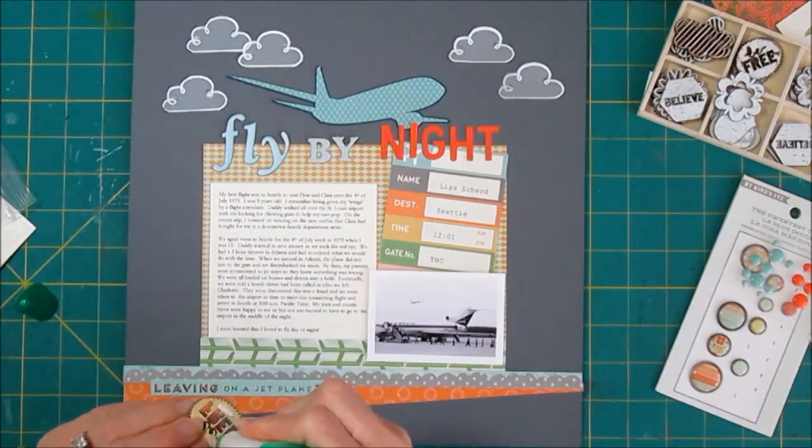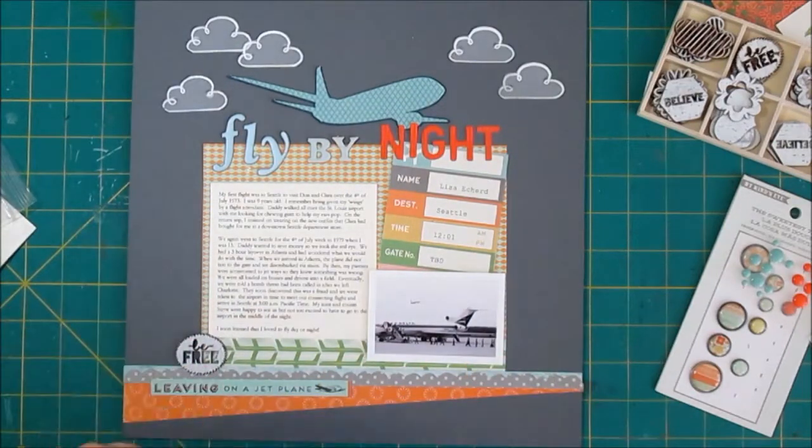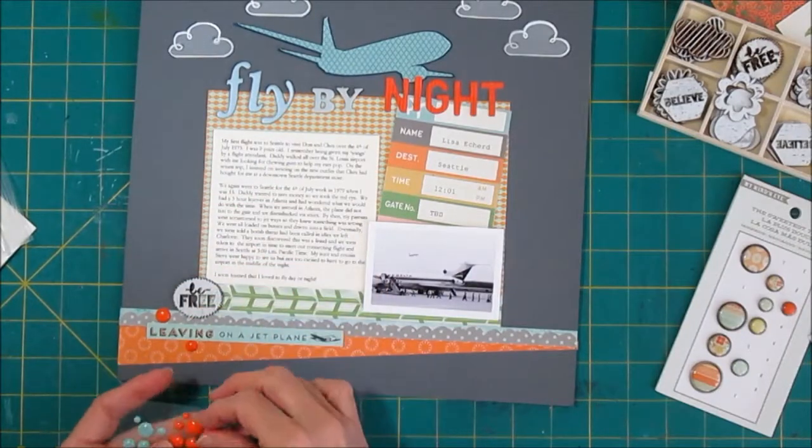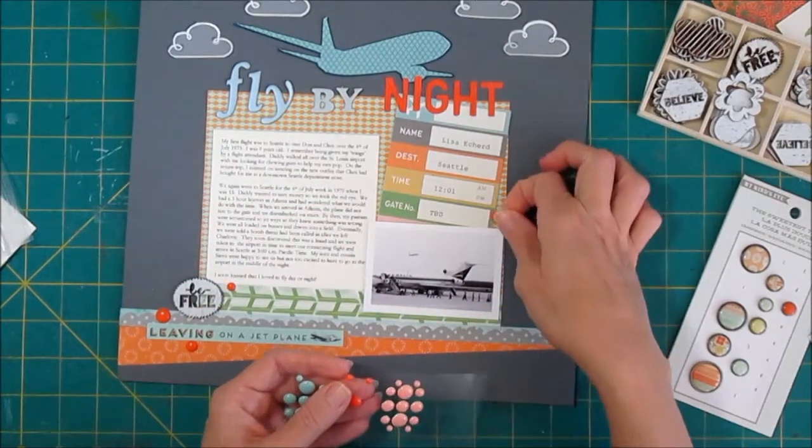If I'd taken a little more time, this is National Scrapbooking Day and I'm wanting to get this page wrapped up. If I'd taken a little more time, I think I could have done a little bit less adhesive and it would have shown a bit less.